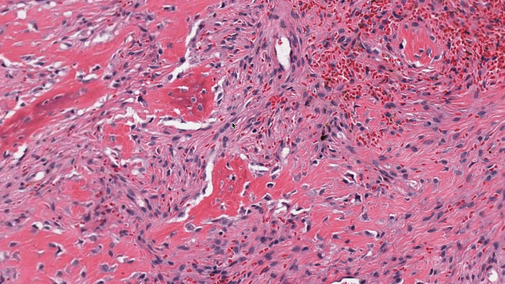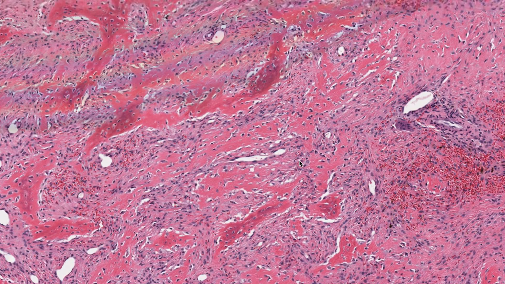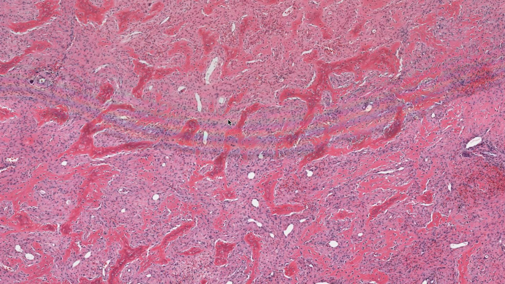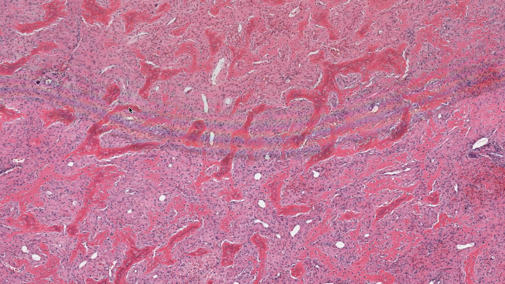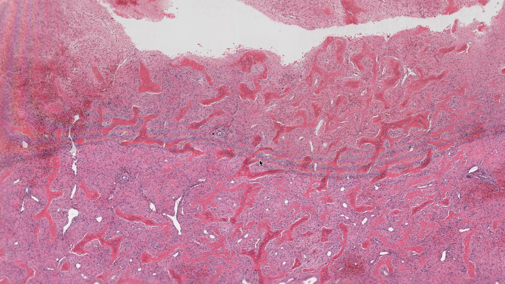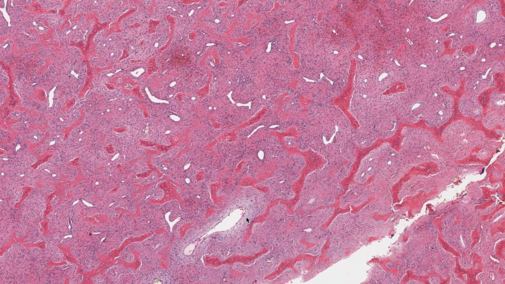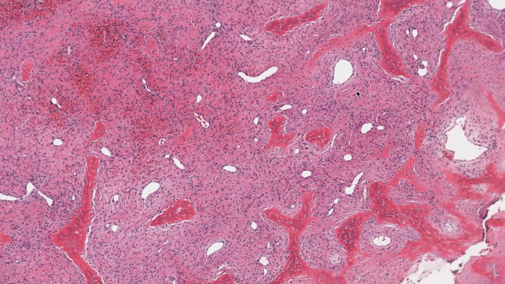If we go in this power, we have all these spindle cells, and here we have these trabeculae of bone. And some say from the low power you can imagine C and S shapes. Some say Chinese letters, although Chinese letters never look like this.